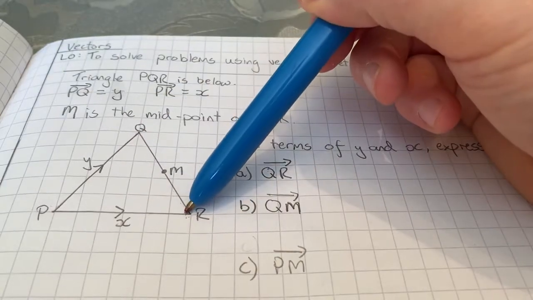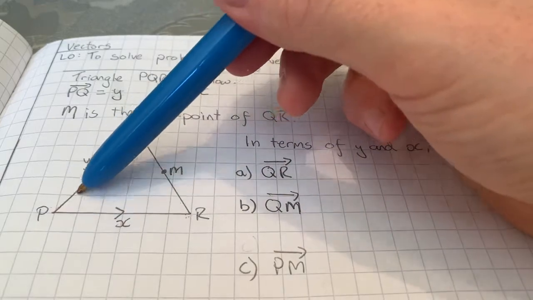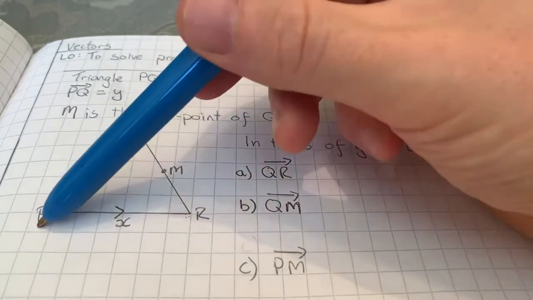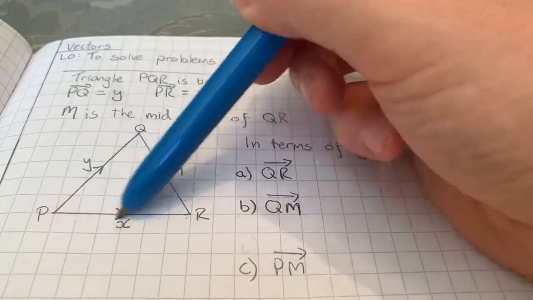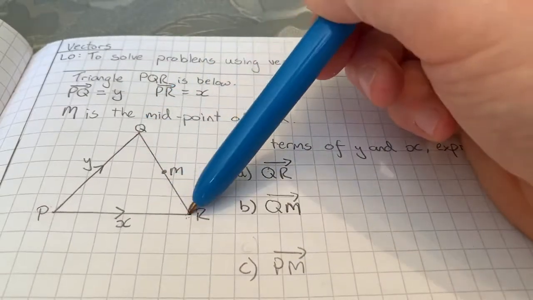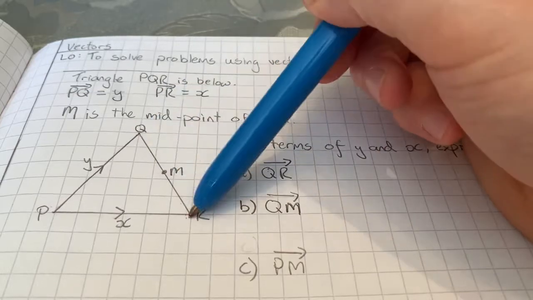You need to only take routes that you know. And the routes that you know here, because we have y for that direction, we know that route, and because we have x for that direction, we know that route. We can't directly travel that way because we don't know what this value will be.